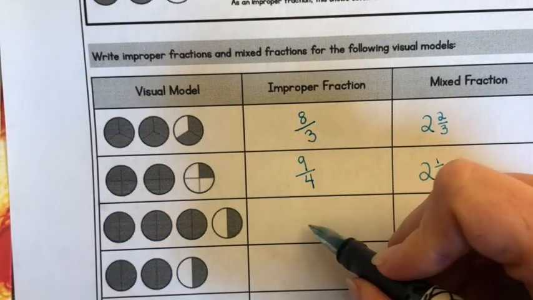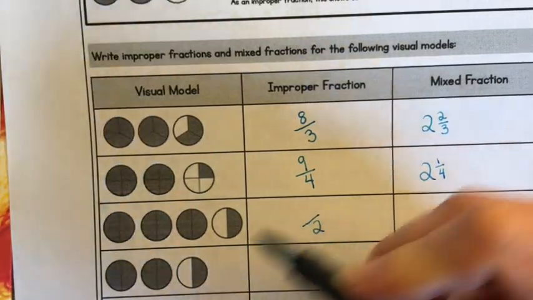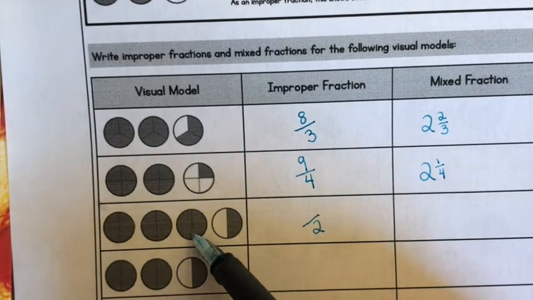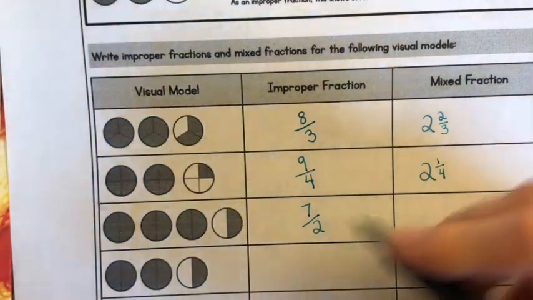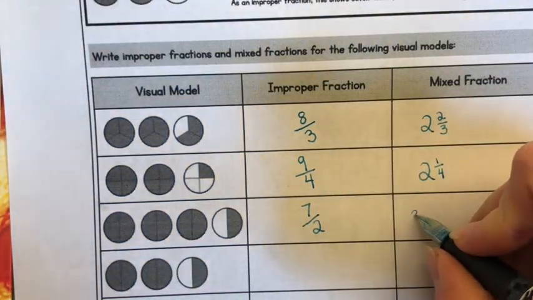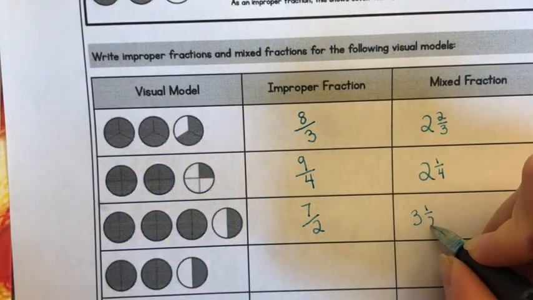Now this one, okay, they're halves. So it's out of 2, and I have 2, 4, 6, 7 halves. 7 halves is equal to 1, 2, 3 wholes and a half.